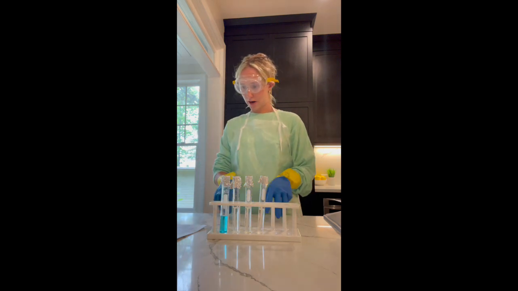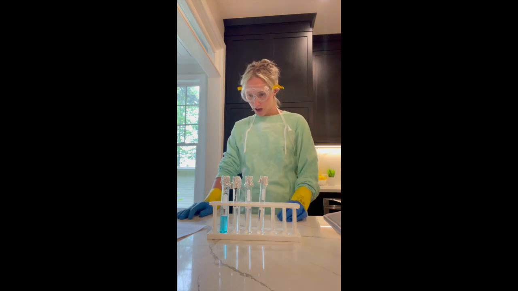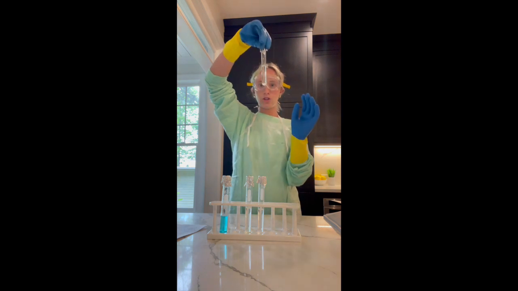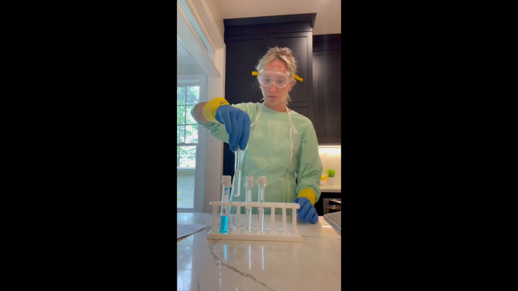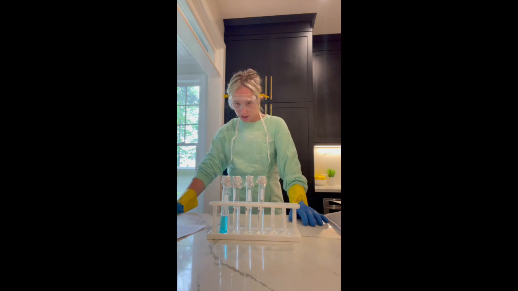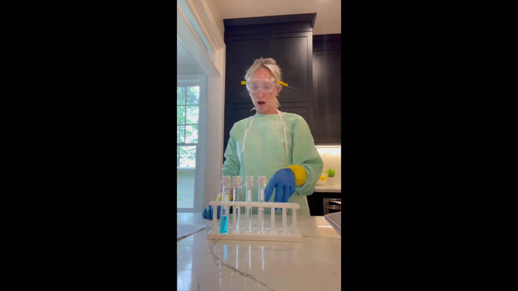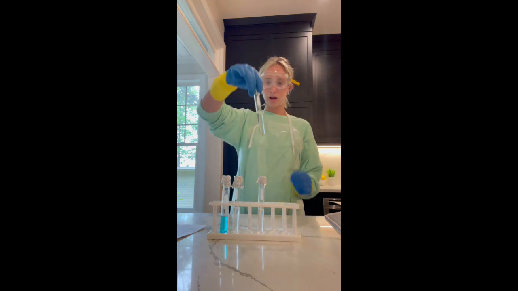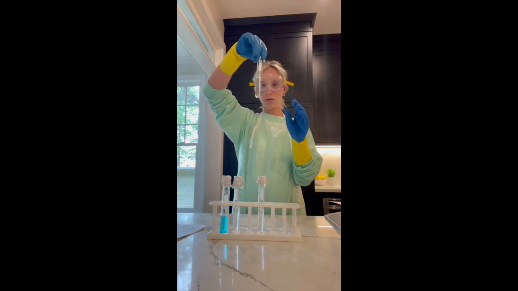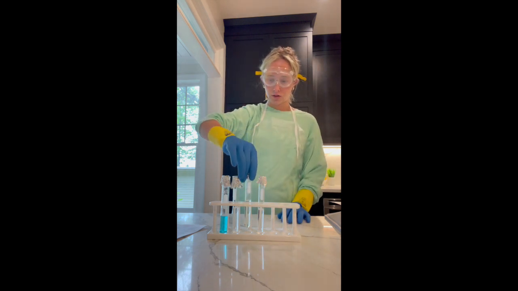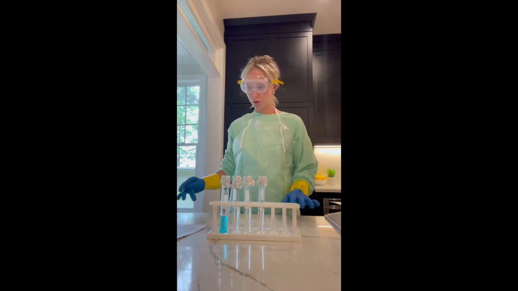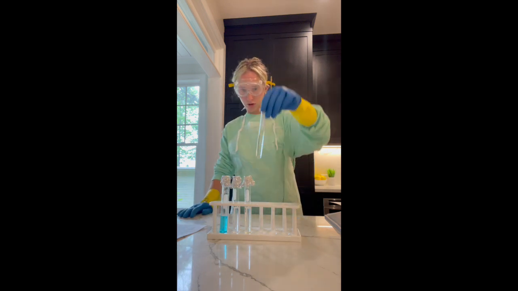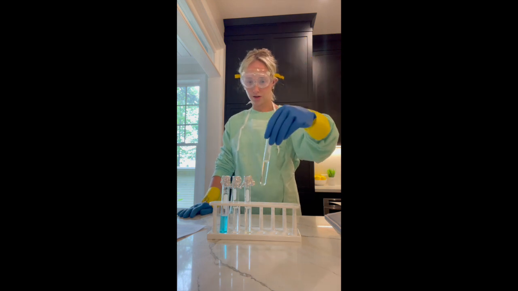Right here I have my sodium carbonate, and the initial observation I have is that it's just clear, and it did dissolve. And then right here I have my hydrochloric acid, which is a little bit of a green yellow liquid. And then my 4th one, I have my ammonium hydroxide, which is also just a clear liquid.